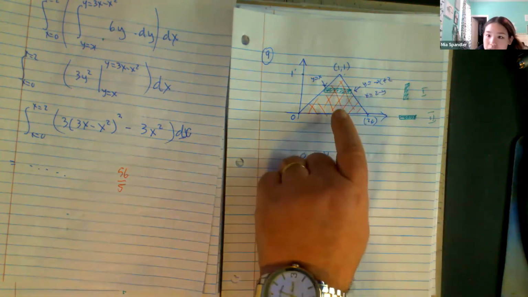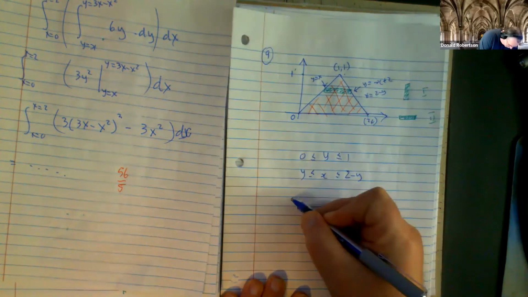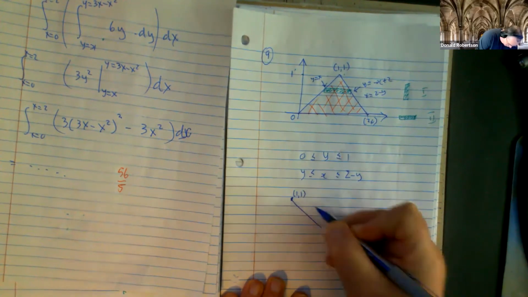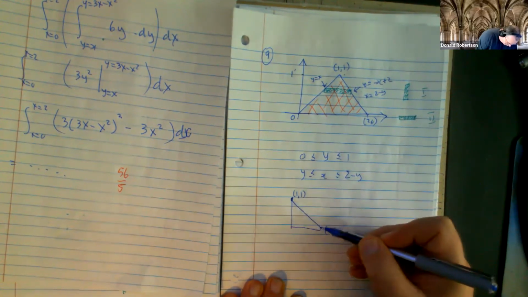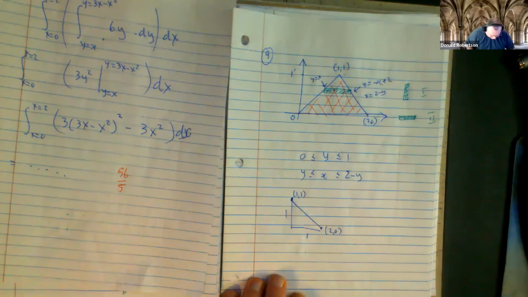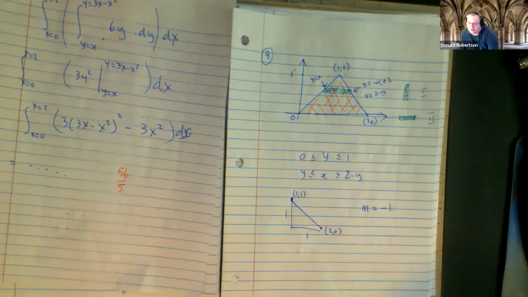Can I see where you got it from, please? Sure. First thing I'm going to do is find the slope of the line joining those 2 points together, and I'm just doing it visually. Would you agree it's a rise of 1 and a run of 1 and it's pointing downwards? So can you visualize that? That was just a matter of eyeballing it, and it's minus 1.